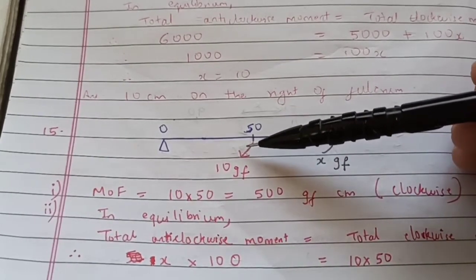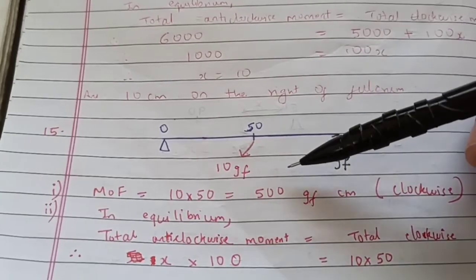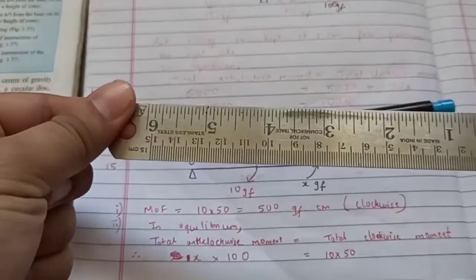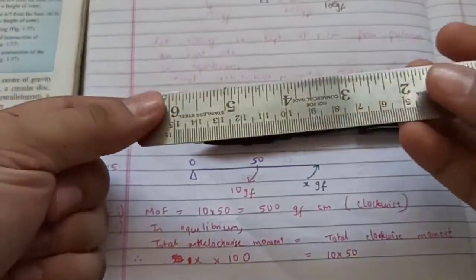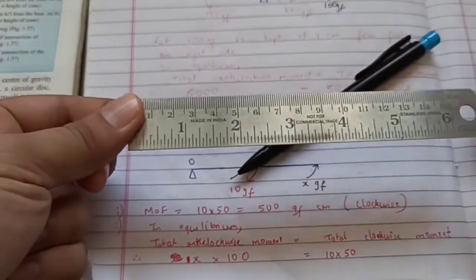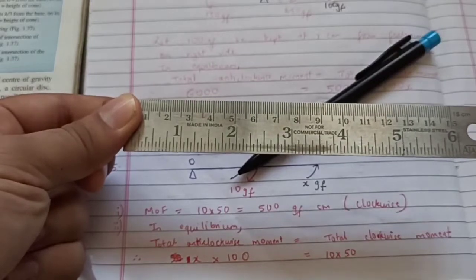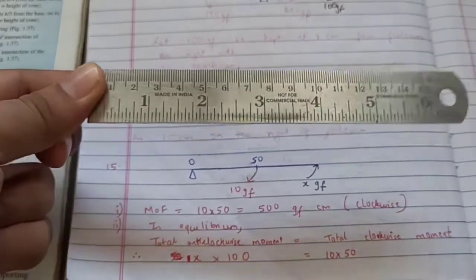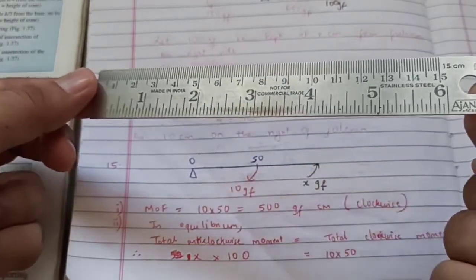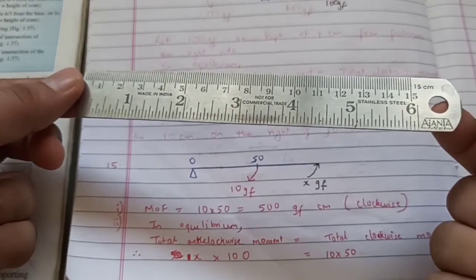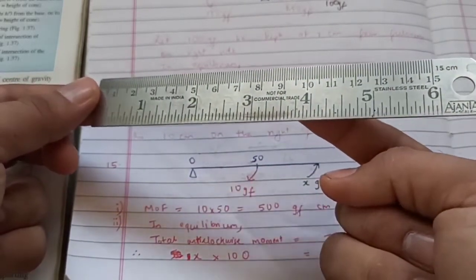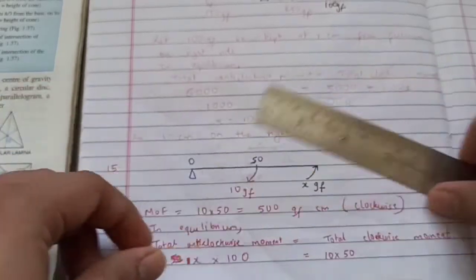Initially we just had the 10 GF force acting. There was no anti-clockwise moment balancing it. So the ruler would tilt to the right. If you try to balance a ruler at its 0 mark like this, it is tilting towards the right because of the clockwise moment provided by its own weight. So to bring it into equilibrium, I would apply a force in the upward direction at its outer edge. That way I will have to apply the least force. If I apply it here, it can also be raised, but I'll have to apply a greater force to bring it back to equilibrium. So that's the question.